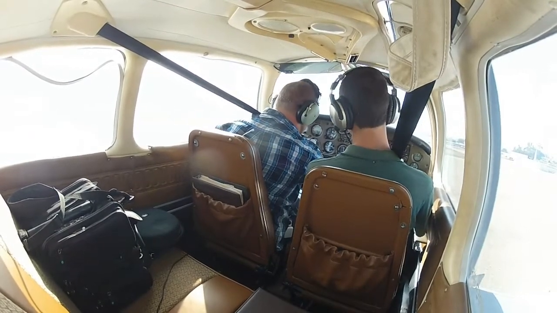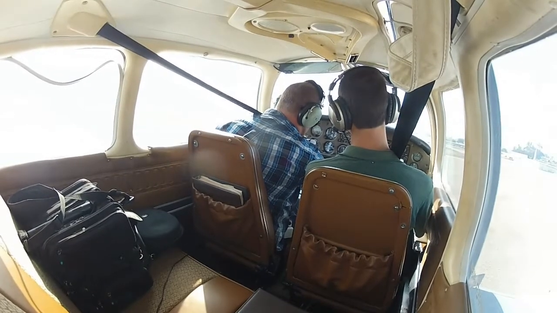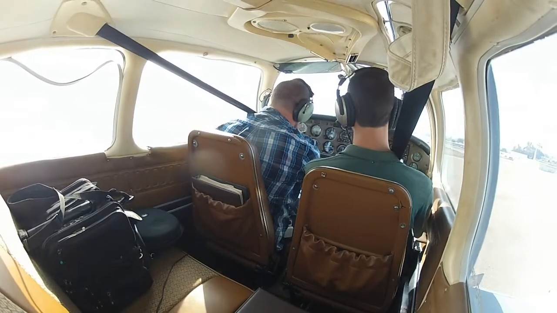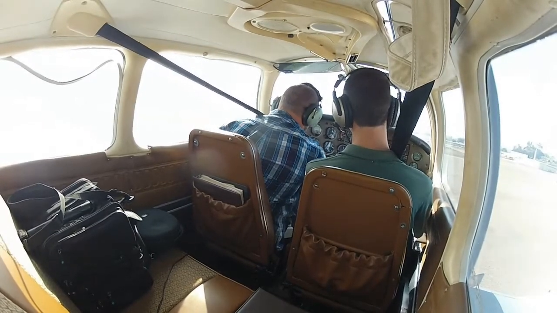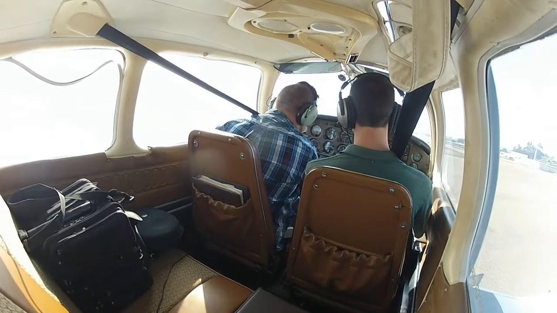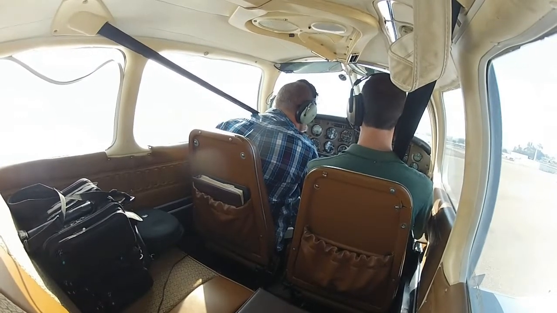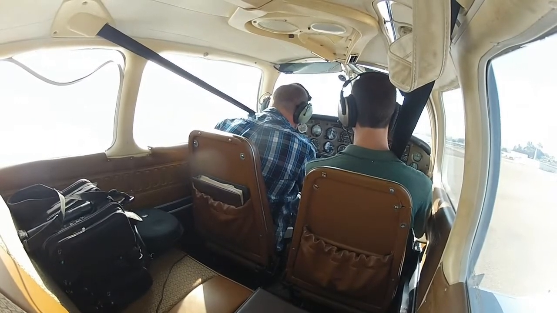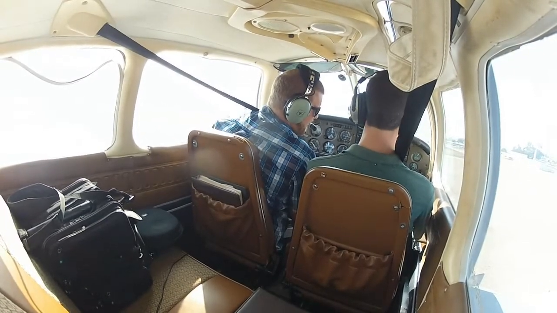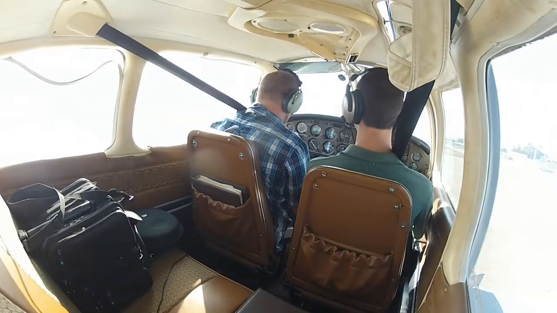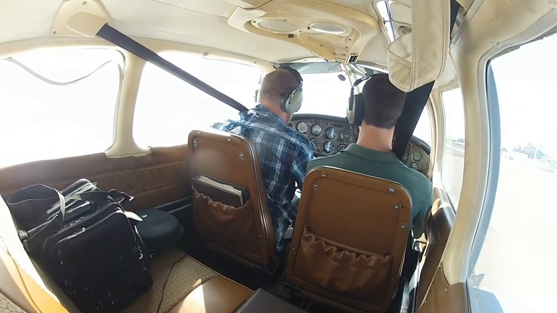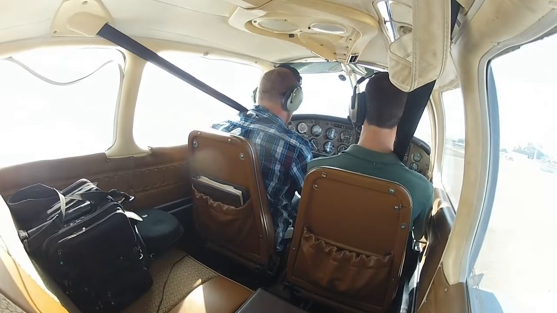Carb heat, check for RPM drop: about a 50 RPM drop. Magneto check: drop on right, drop on left. Vacuum 4.5 to 5.1, looks like we're a little over 5. Oil temperature and pressure within green. Throttle back to 1,000 RPM.